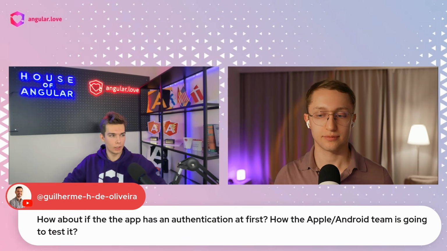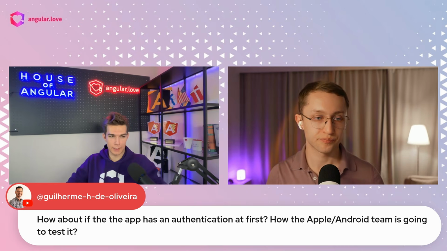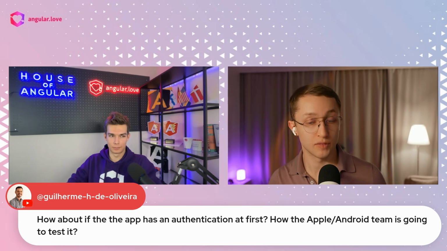We also have another question. How about if the app has authentication at first? How will the Apple and Android teams test it? This is a good question in my opinion. Yeah, it's a great question.